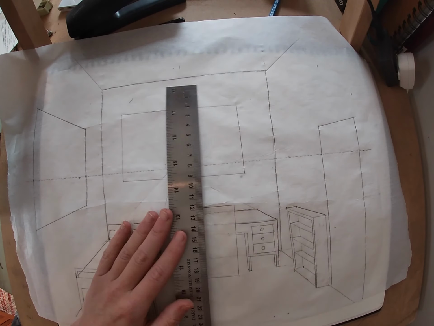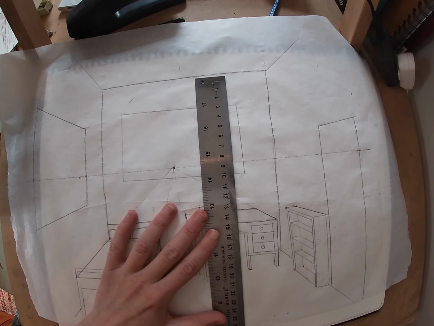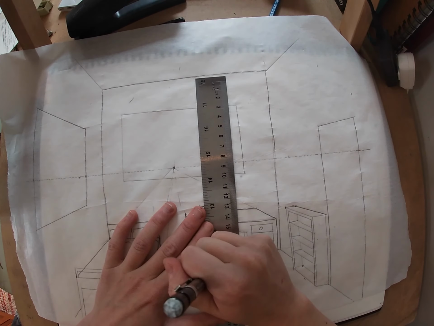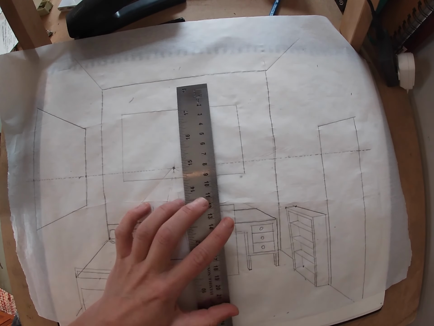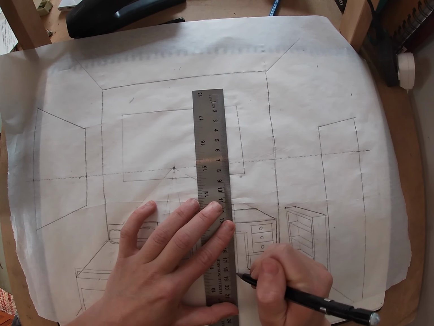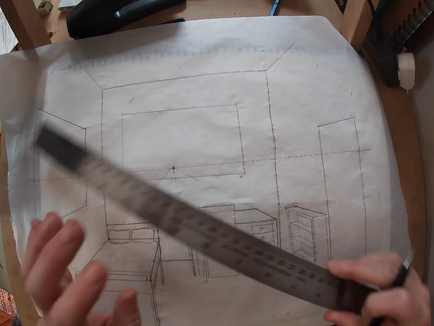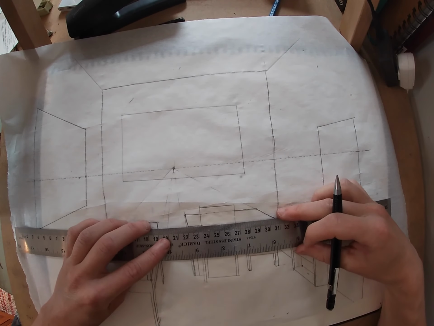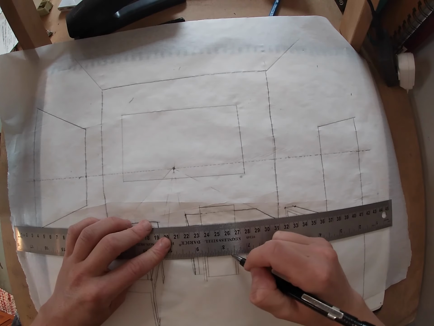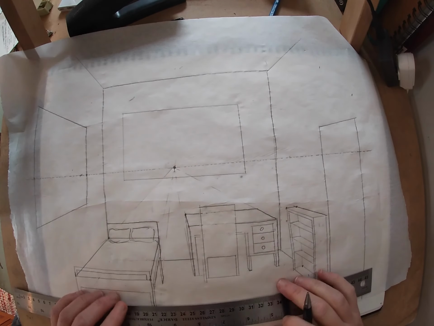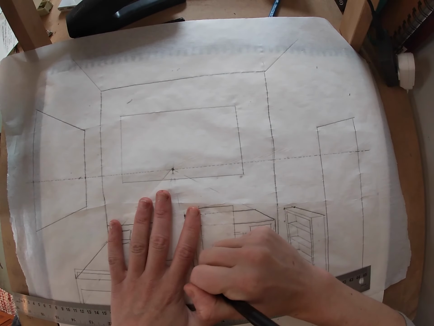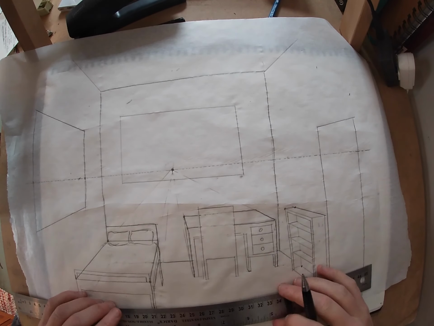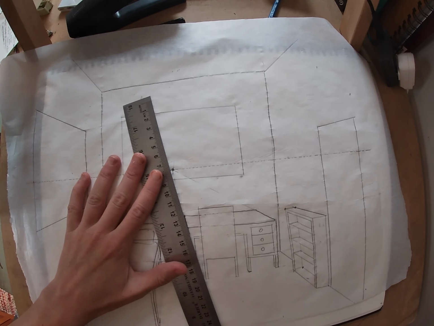And so now I want to draw the legs. This is like an old school kind of school chair, and this is as if it's kind of pushed in a little.